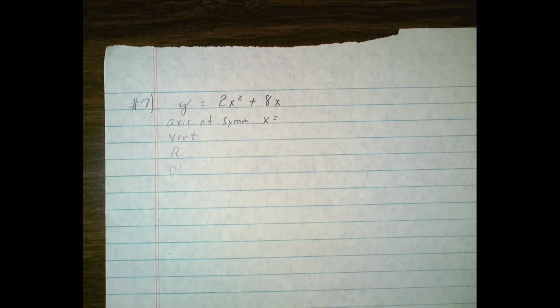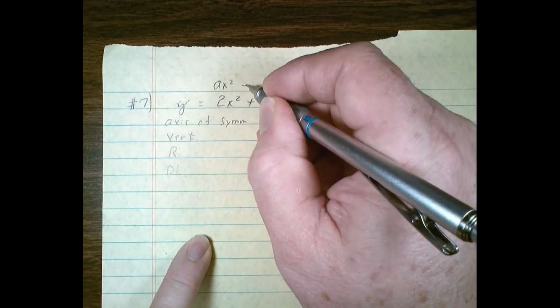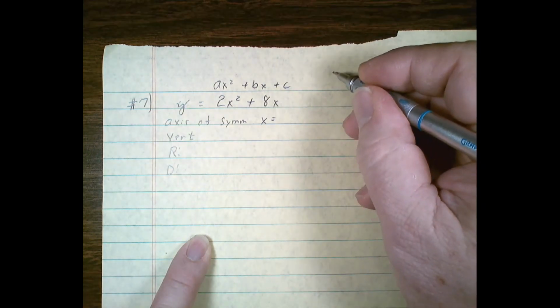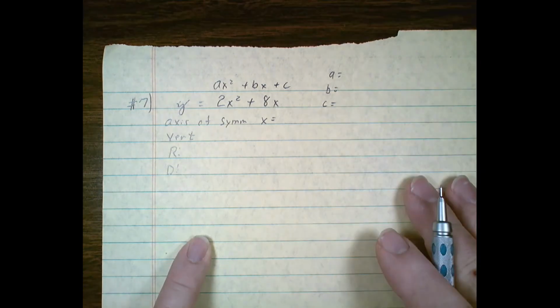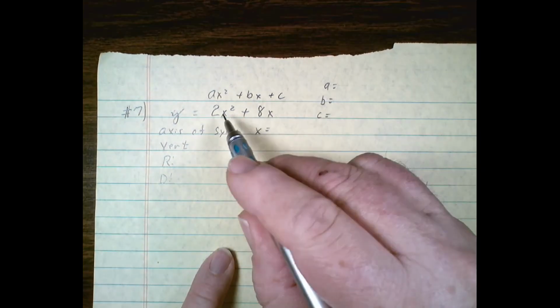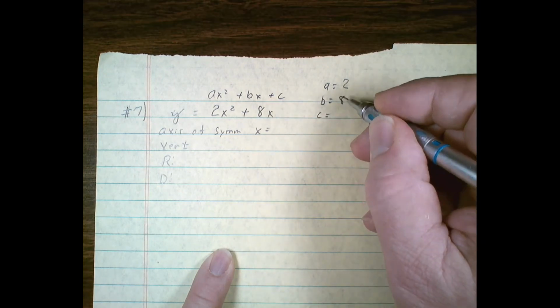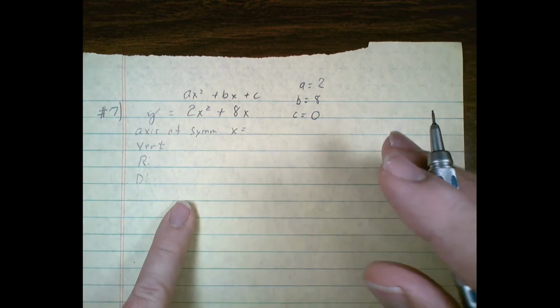All right, this is our last example. So from ax squared plus bx plus c, what does a equal, what does b equal, and what does c equal? Sometimes it's best to figure those out. So a is a 2, b is an 8, c is not there, so it's a 0.